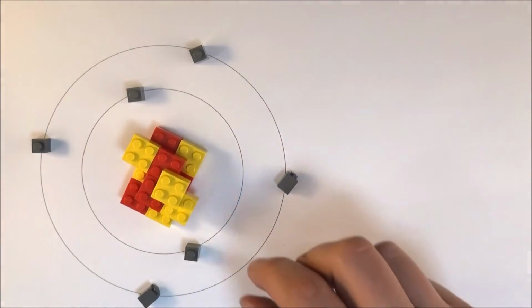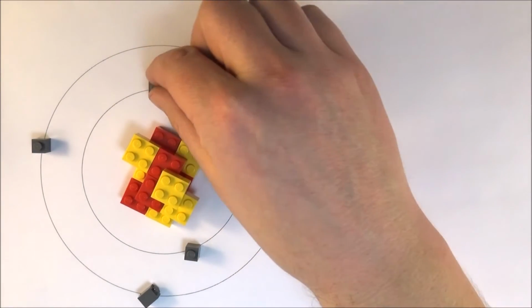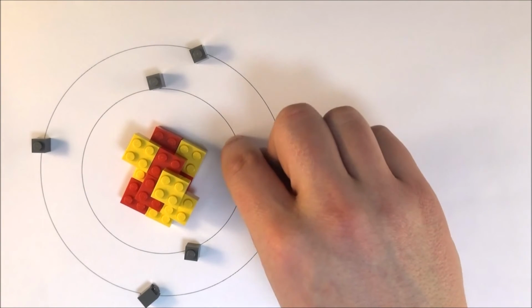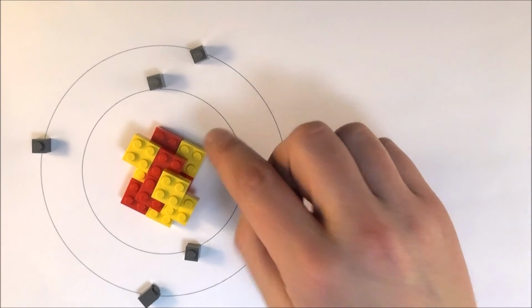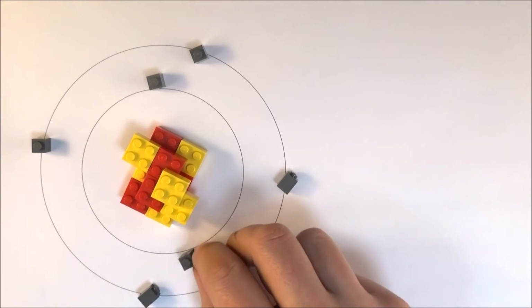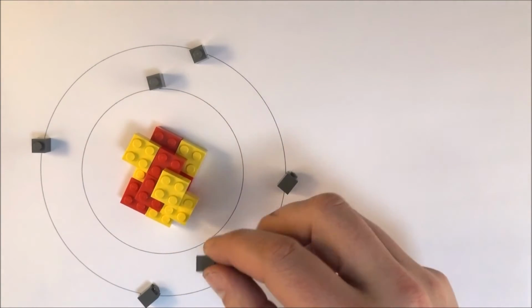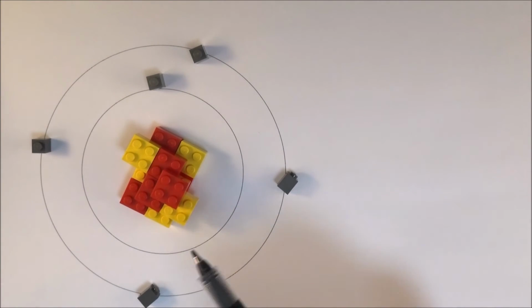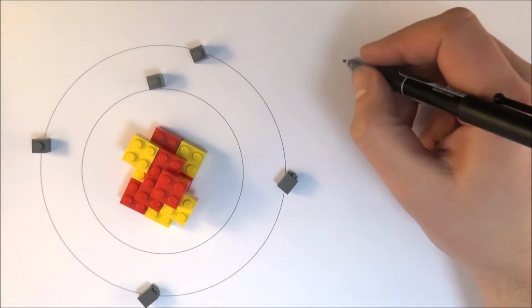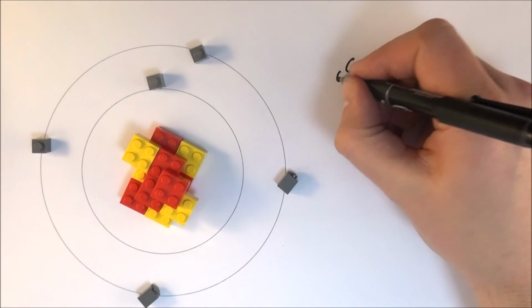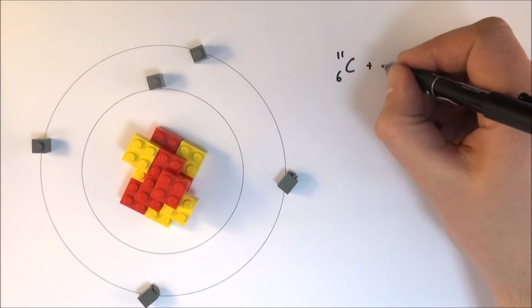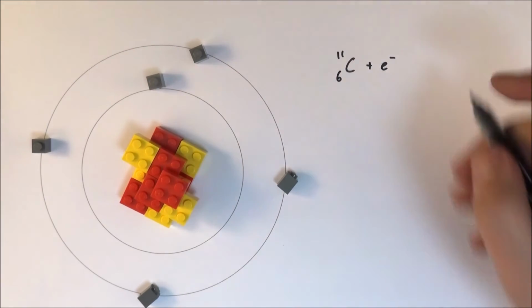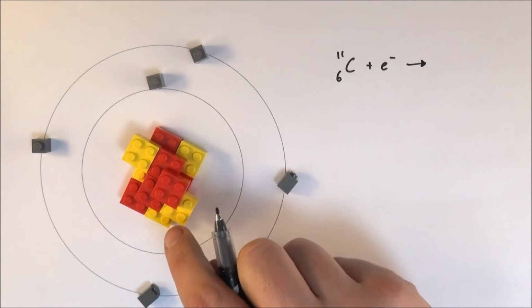And what happens is that basically it captures one of the electrons from the inner shell, and the inner shell is also known as the K shell, which is also why it's called K capture. And effectively one of these electrons here, as it goes near to the nucleus, gets captured by a proton. The proton turns into a neutron, and what we then have is a different element. So if we think about that, carbon-11 is basically this. We have an electron which is grabbed by that.